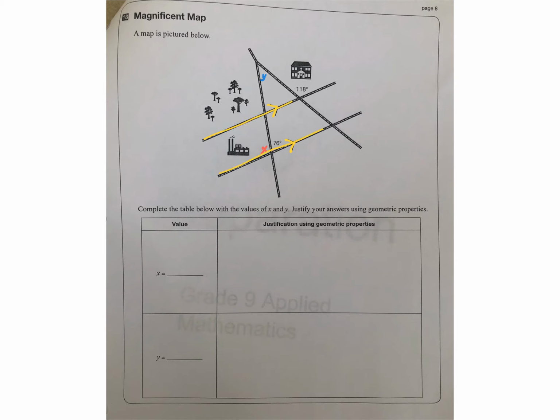Those arrows mean that these two lines are parallel. When you have two parallel lines with a transversal that goes through them, you can look for all the patterns that you've learned. You can look for a Z pattern. You can look for a C pattern. You can look for an F pattern. You can look for opposite angles. What do you know about opposite angles?